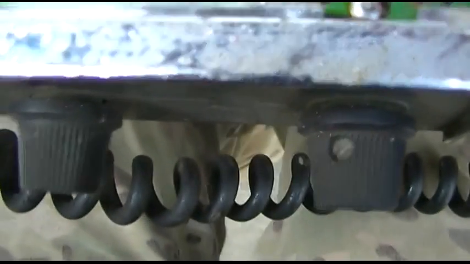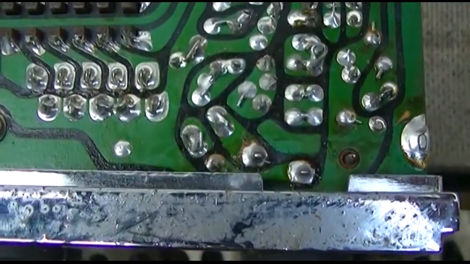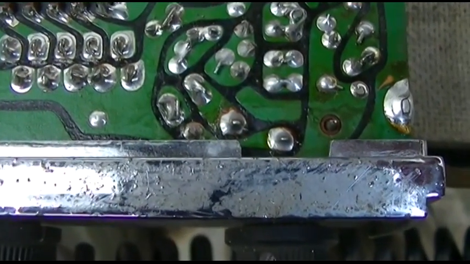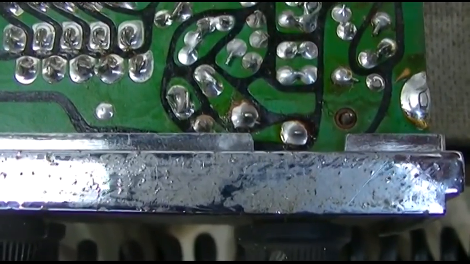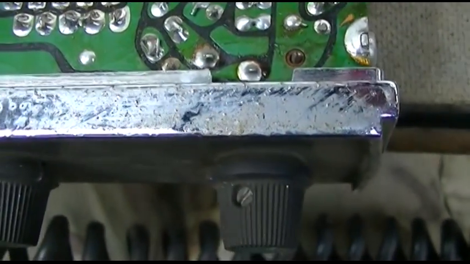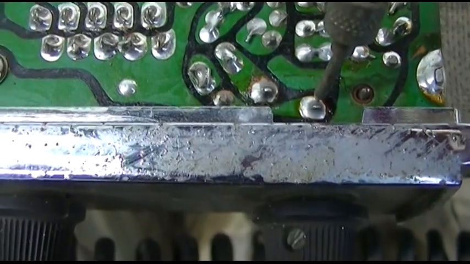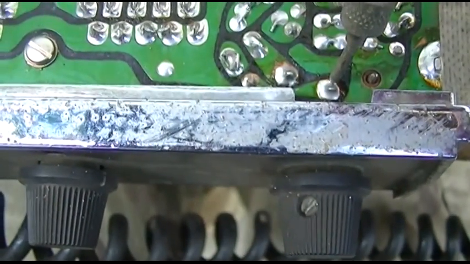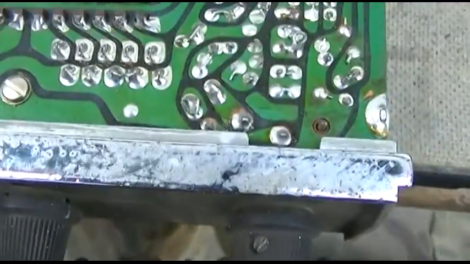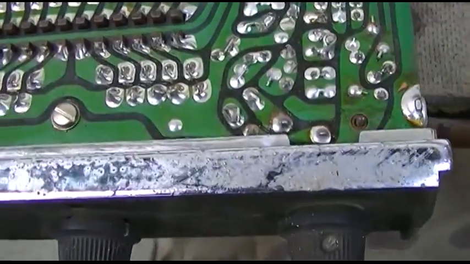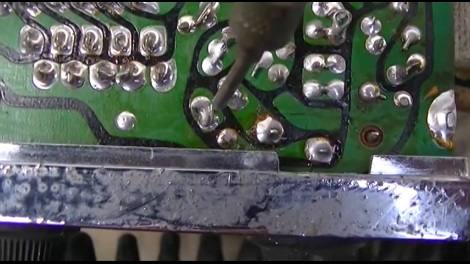Huh. Yeah, it's there a little bit. It's got to be that capacitor is open. It's got to be. Well, that capacitor, this is the center of the volume controls right here.